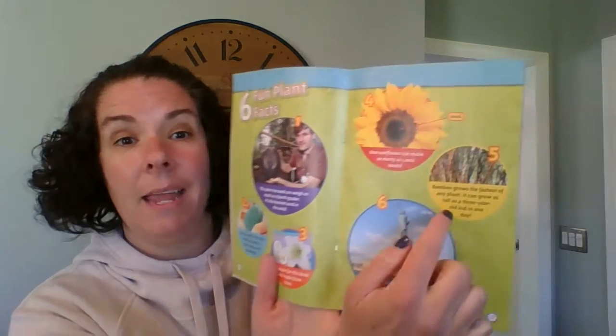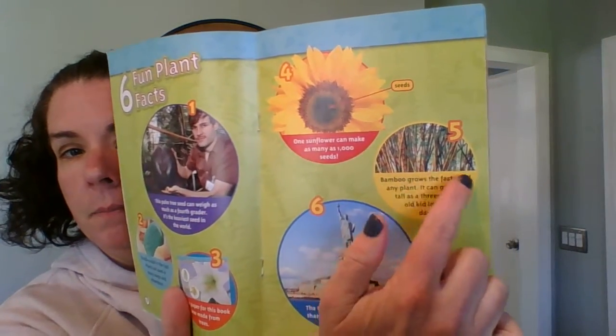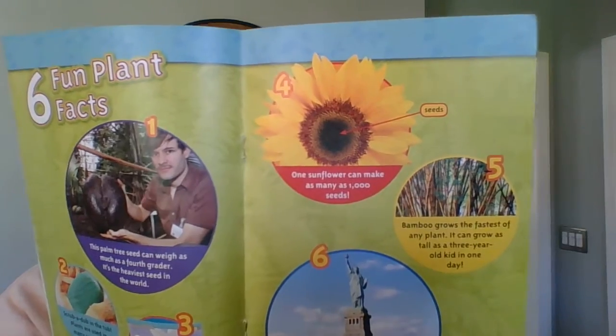5. Bamboo grows the fastest of any plant. It can grow as tall as a 3-year-old kid in one day. So that's bamboo. And it can grow as tall as a 3-year-old in one day.